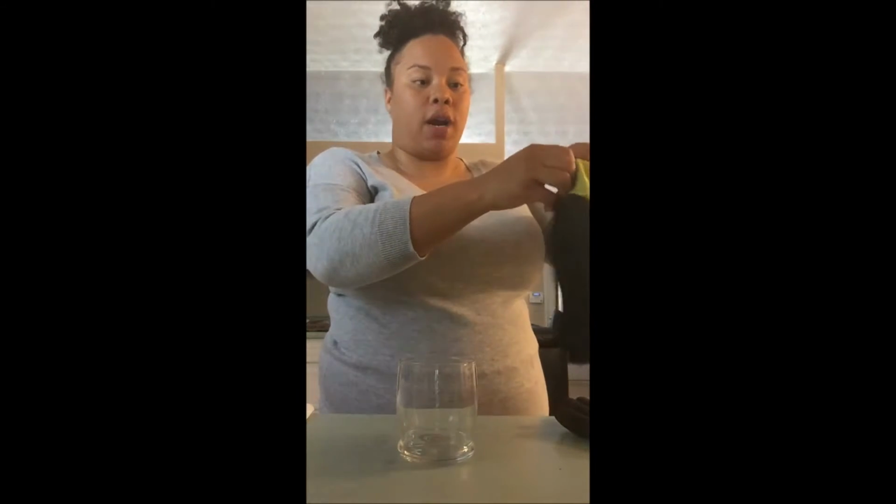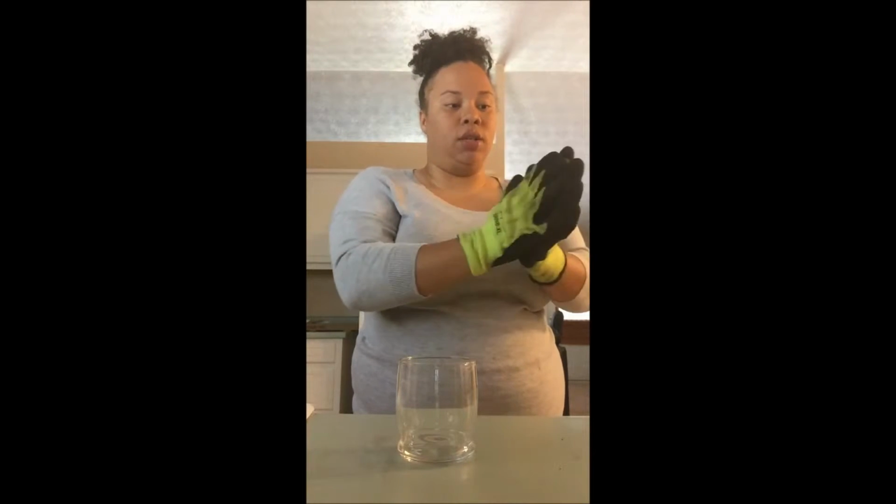So the first thing we're going to do is put on our gloves because we want to try to keep our hands as clean as possible. We don't want the soil to get under our nails. Ready. First things first, you're going to grab your soil.